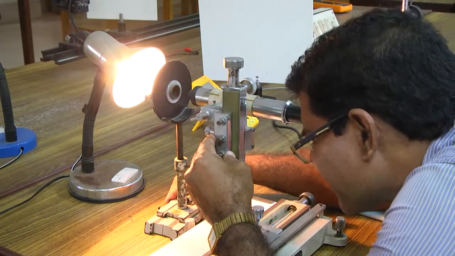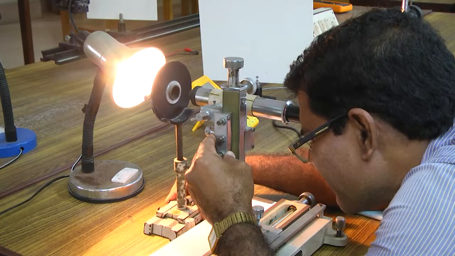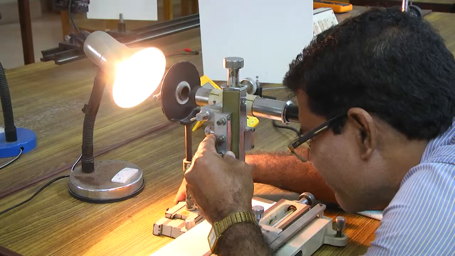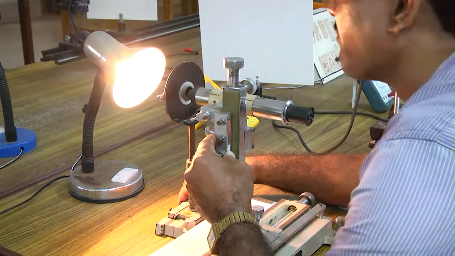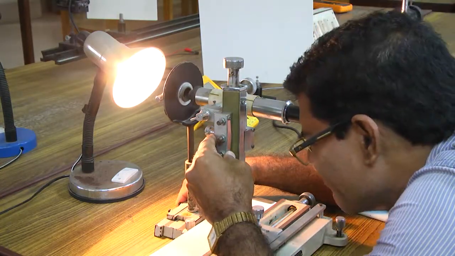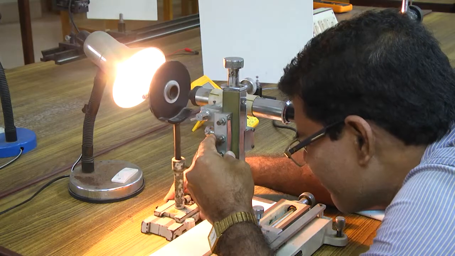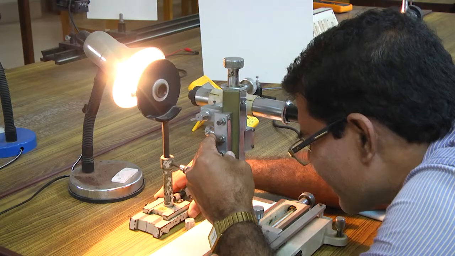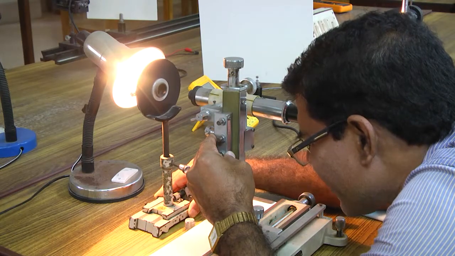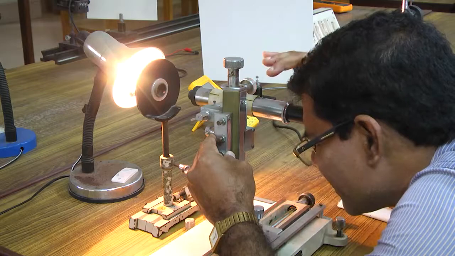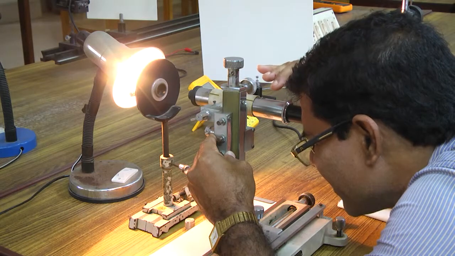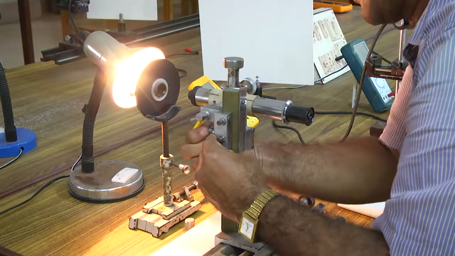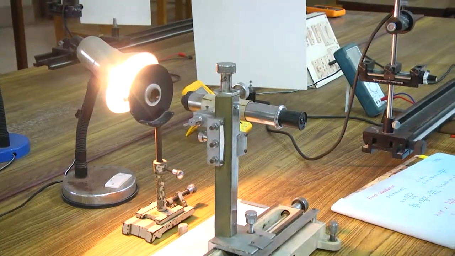Yes, I got it, nice. So I got the slit. Actually, I have to take that one out and put it here.